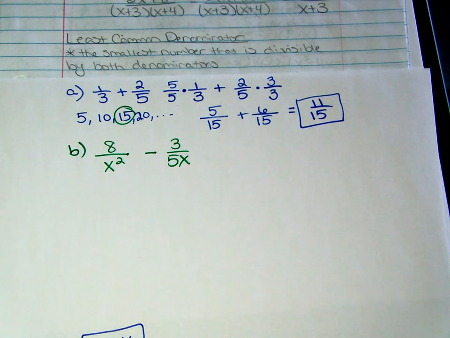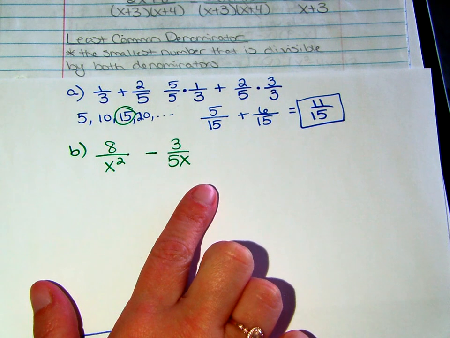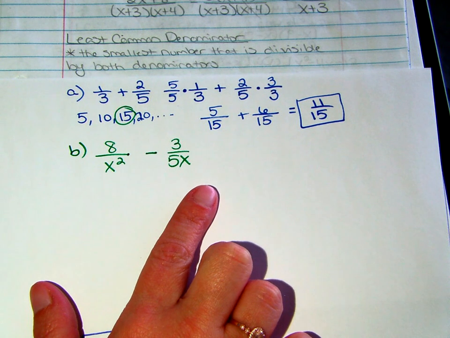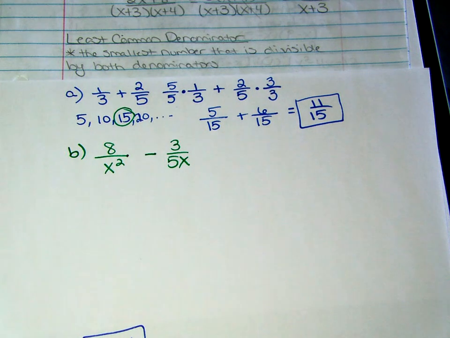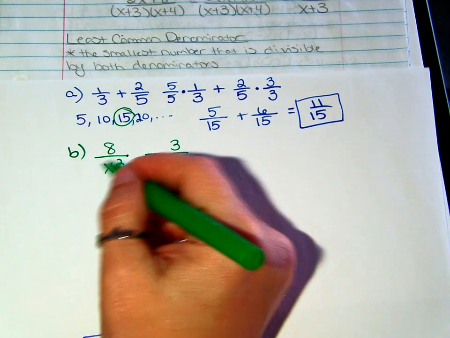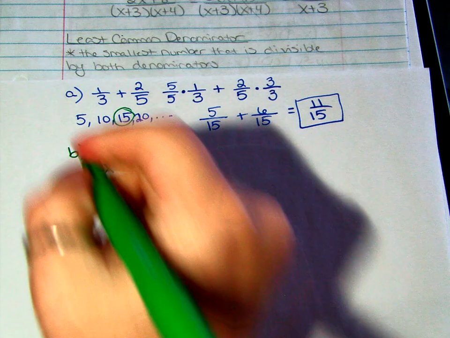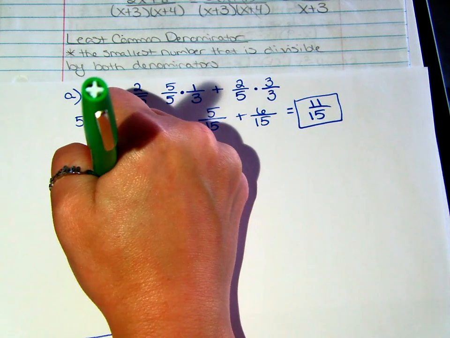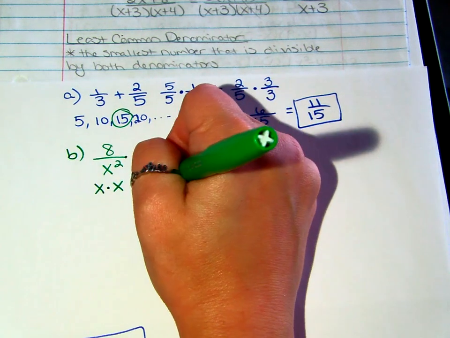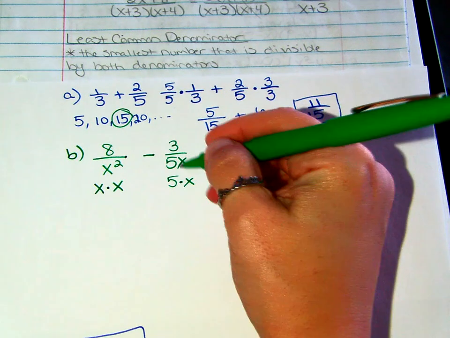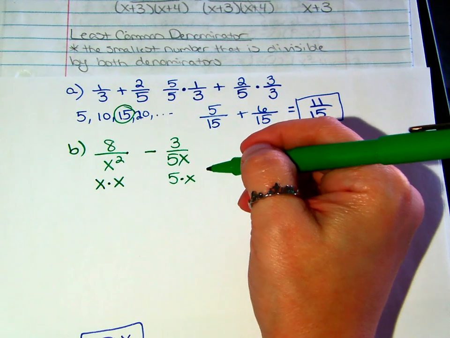So for here, I'm just going to find the least common denominator. And we're going to do it almost like a factor tree. I don't know if you guys remember when we did factor trees, but we had a number and then we'd factor them down until we got into primes, and we could do that as well with our variables. If I think about factoring my denominator, I have an x squared. X squared is the same thing as x times x, and over here I have a 5x. I didn't really change anything. I'm just making it really apparent that that's 5 times x.